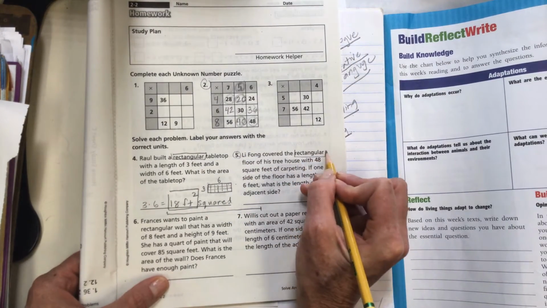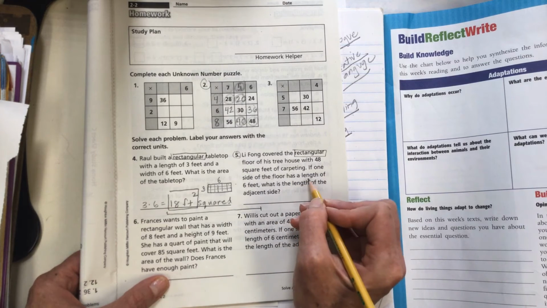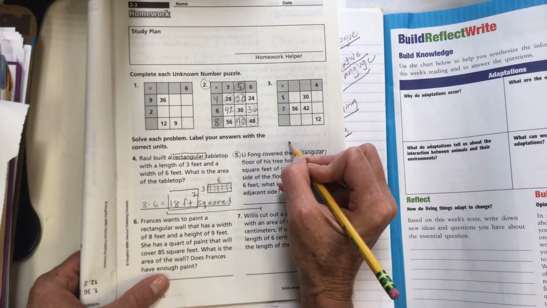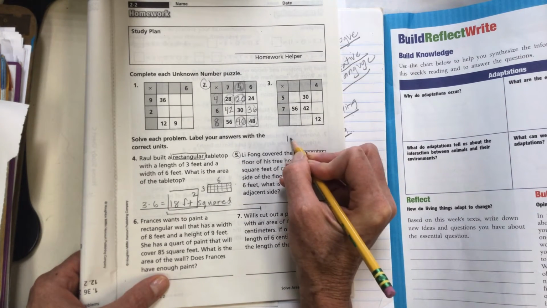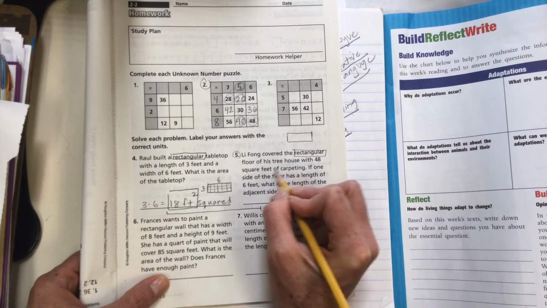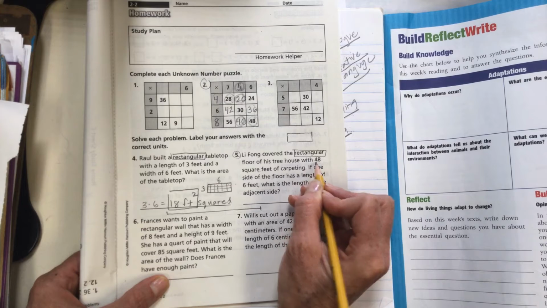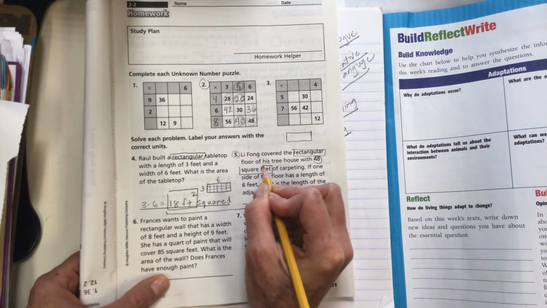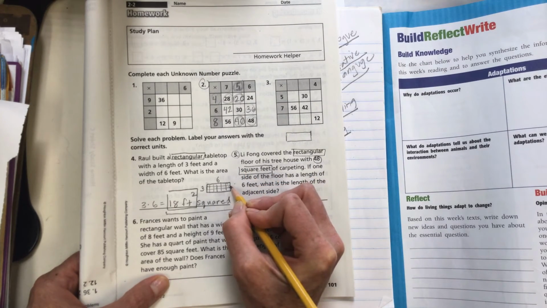The next one I'm going to do is number 5. Once again, we have a rectangular floor. And I'm running out of space here. I could do it on my whiteboard or on a separate piece of paper. For time's sake, I'm just going to make a little rectangle here. Okay, so it says that he has 48 square feet. So those are the squares on the inside.